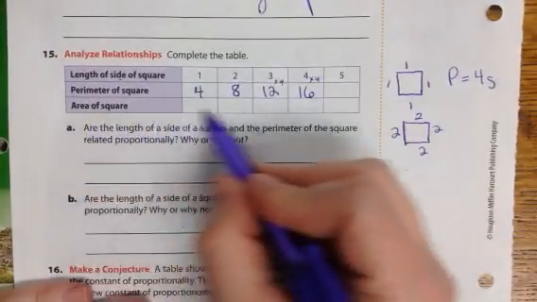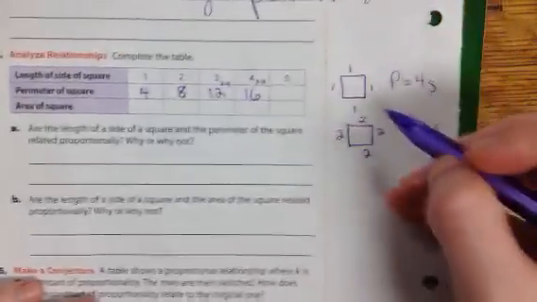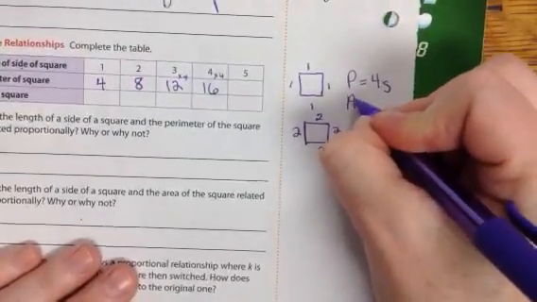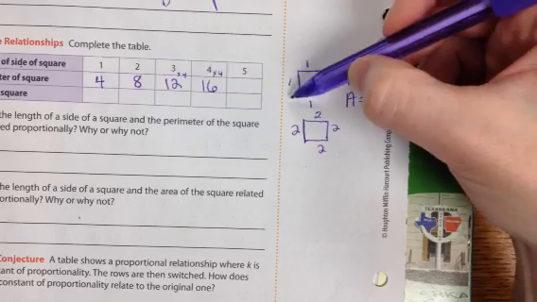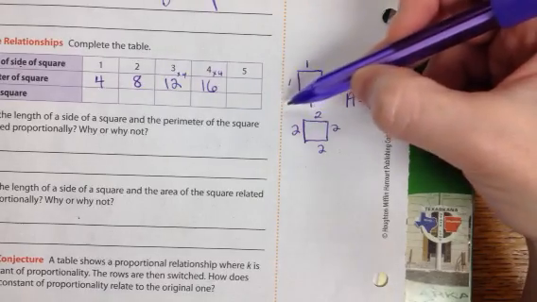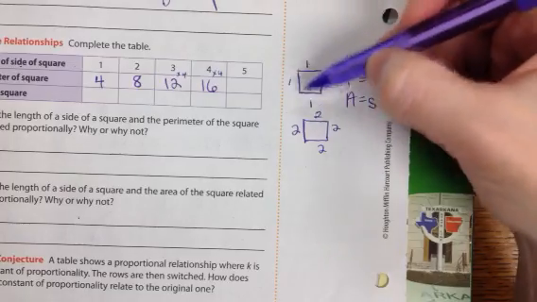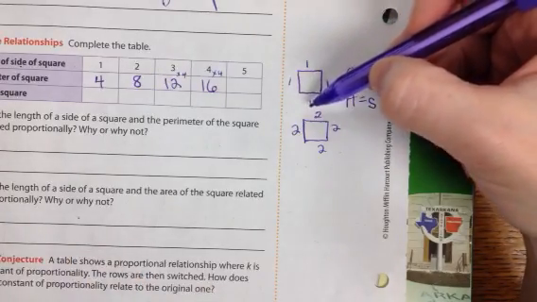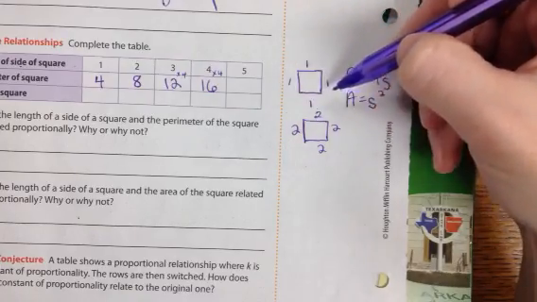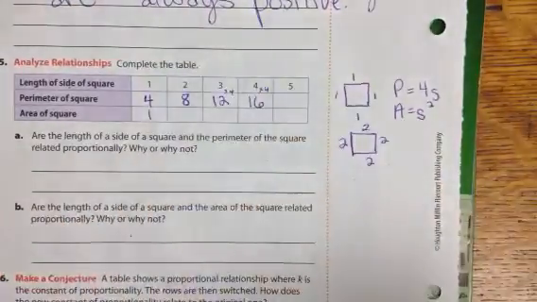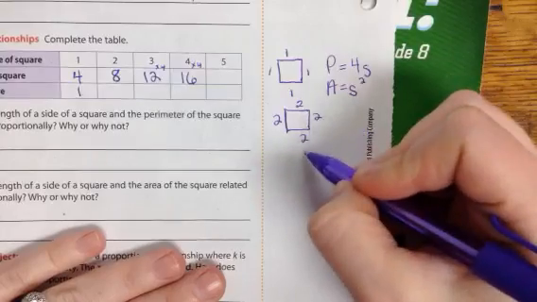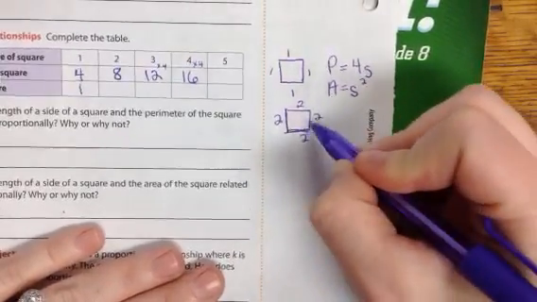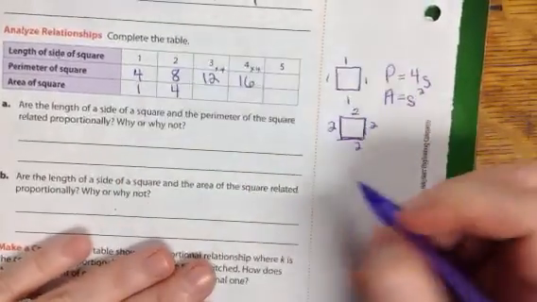Okay, now I'm going to get the area of a square. To get the area of a square, you take the side length and you square it because it's doing the length times the width. But on a square, you know that's just going to be a number times itself since the sides are the same. So if I do 1 squared, or 1 times 1, that first square has an area of 1. On my next square, I'm doing length times width, so 2 times itself would give me a 4.